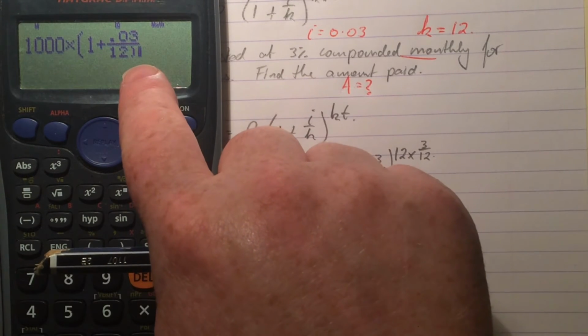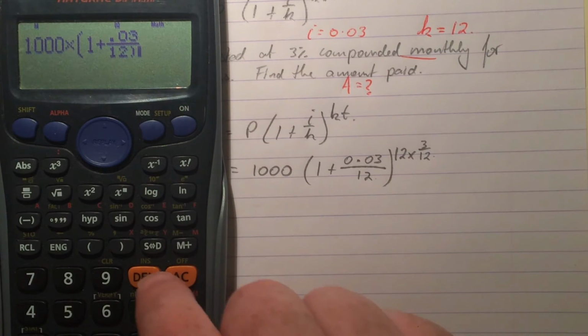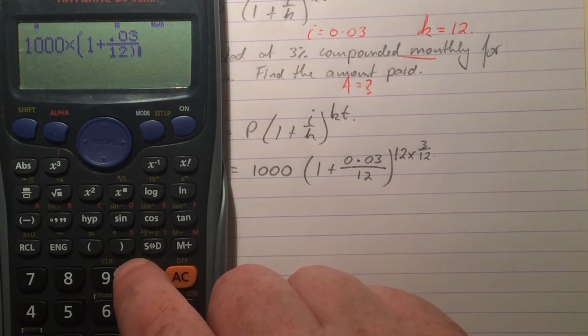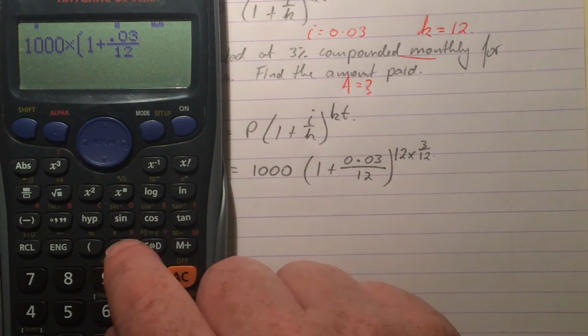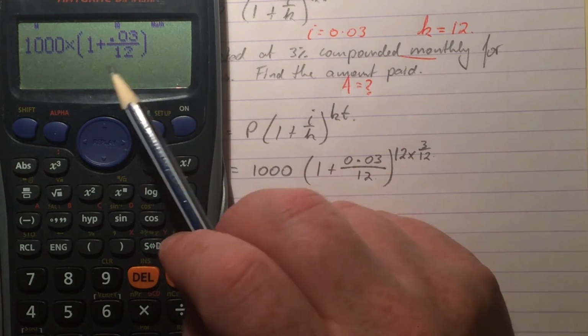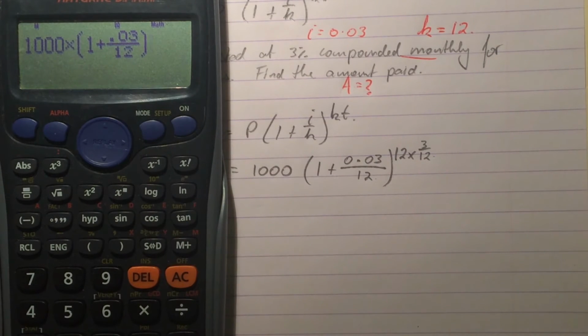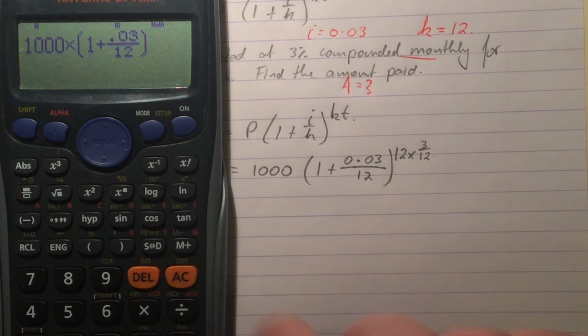I've just pressed the close bracket there, and you can see that the bracket has closed on the denominator of the fraction, which is not what we want. So we'll just move forwards one space and close the bracket there around that whole part of the expression.